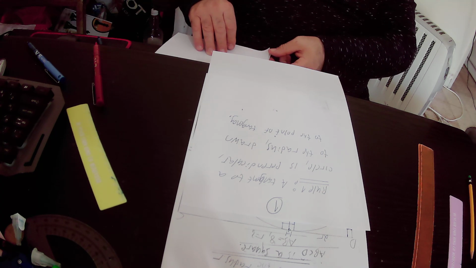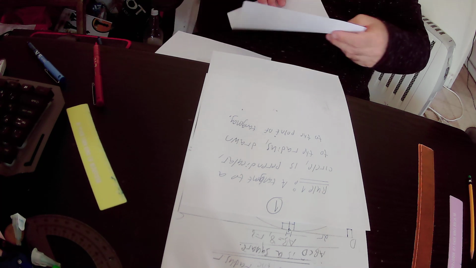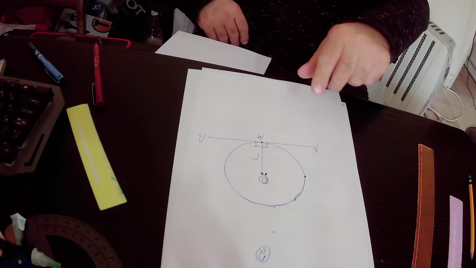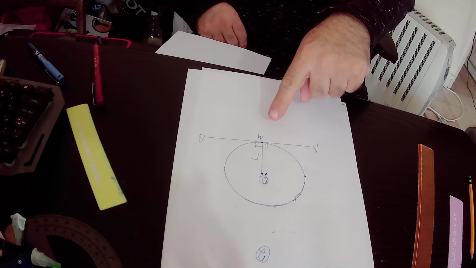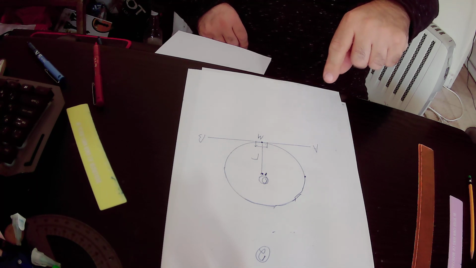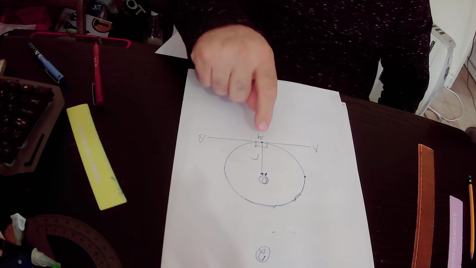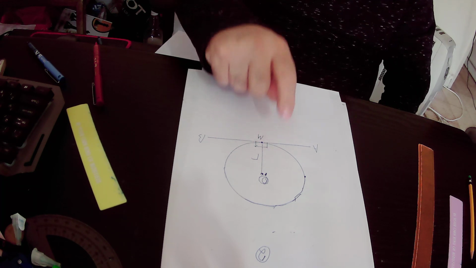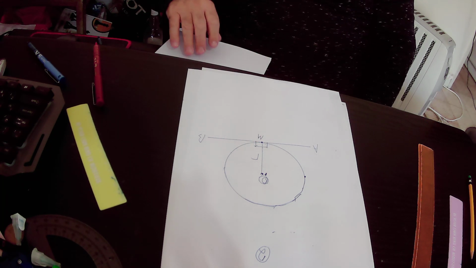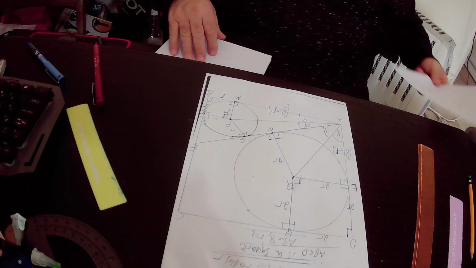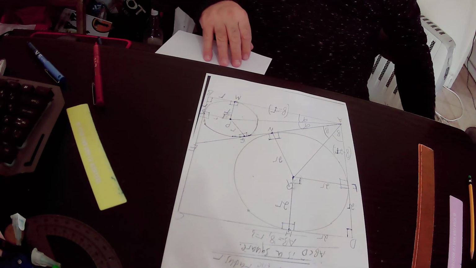Whenever you have a radius drawn to the point of tangency, that is point M, then the tangent AB will be perpendicular to this radius. That is to say, this angle is 90 degrees and this angle equals 90 degrees.